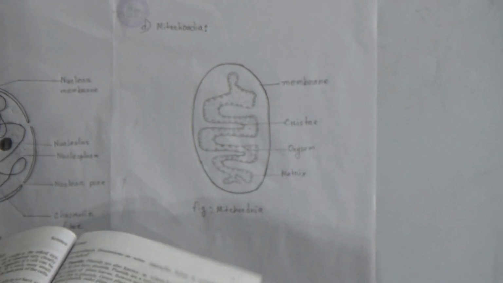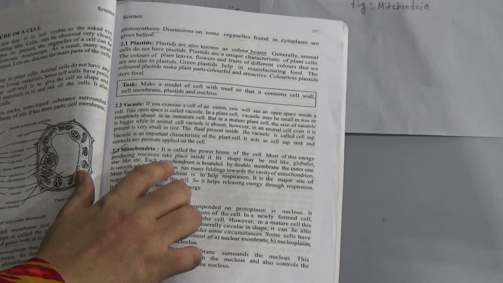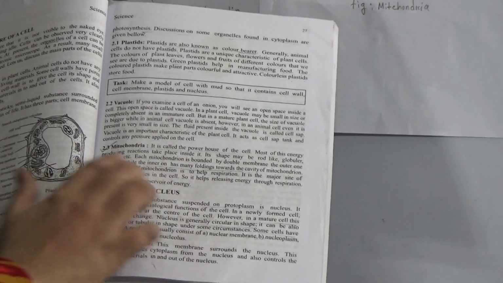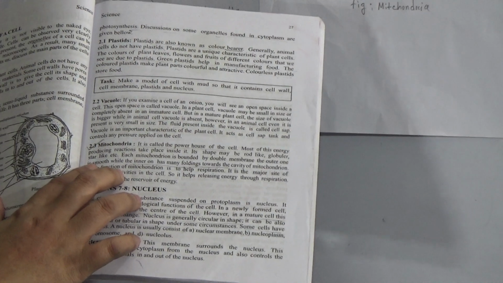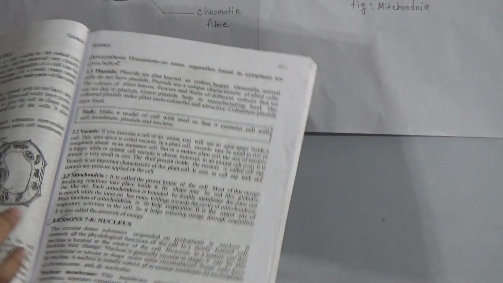Look at your book, page number 27. Here you have to add more lines about mitochondria, and it is already written here. Mitochondria is called the powerhouse of the cell. Most of the energy producing reactions take place inside it. So you have to add more lines from here. You have to write about mitochondria also. I didn't write it here. You have to write by yourself.